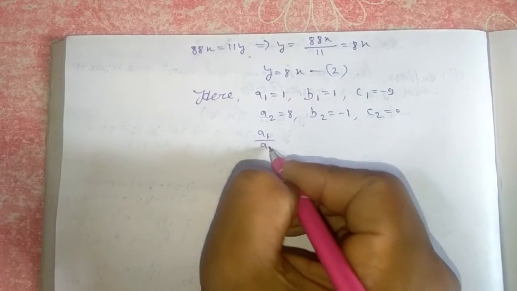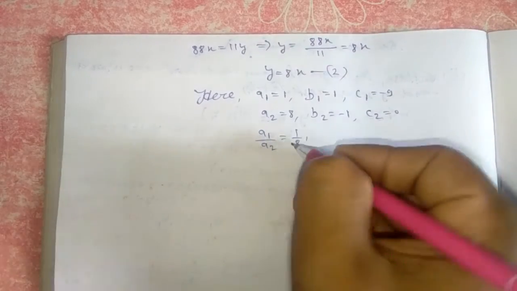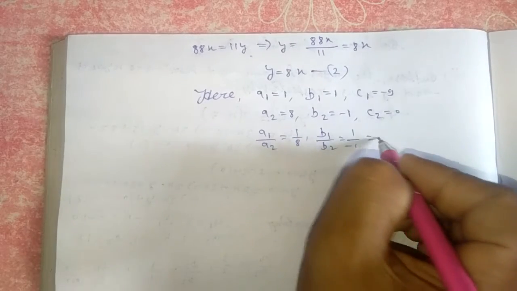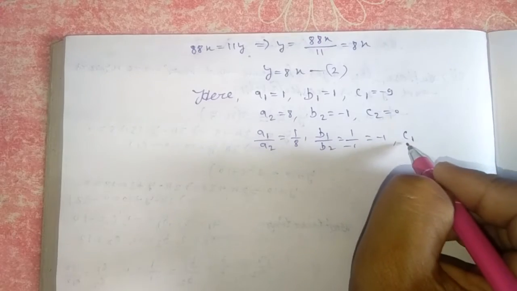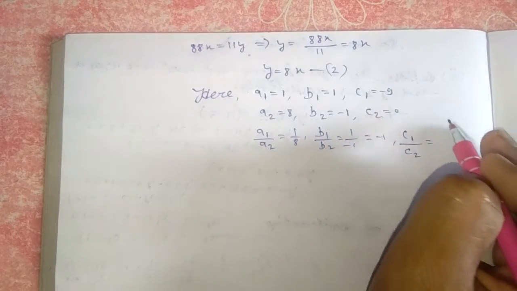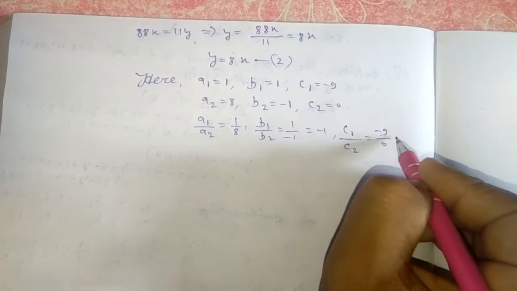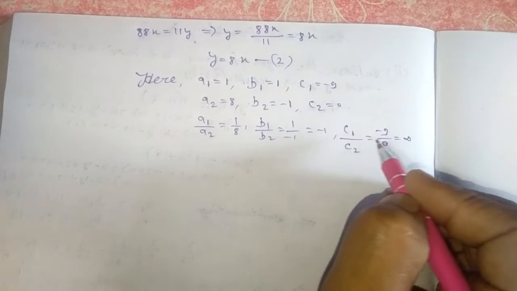So A1 upon A2 is equal to 1 upon 8, B1 upon B2 is equal to 1 upon -1, which is -1, and C1 upon C2 is equal to -9 upon 0, which means infinity, you can say.